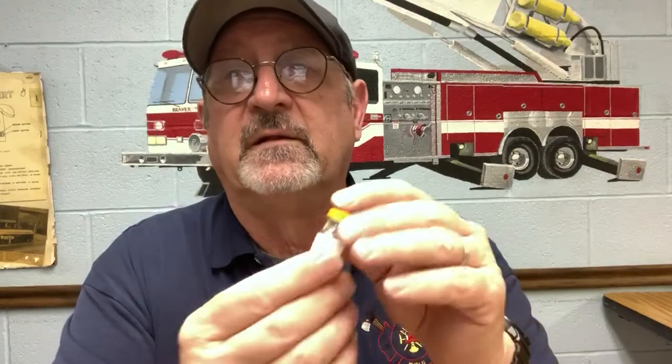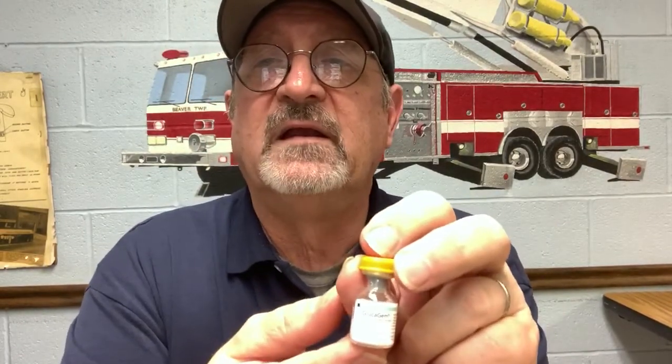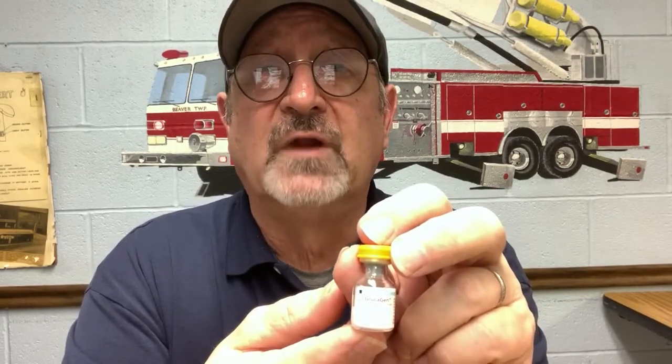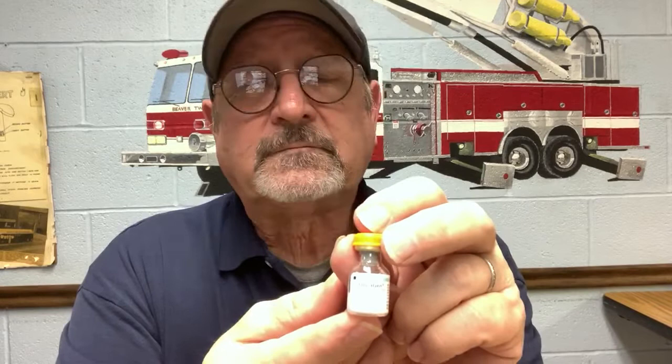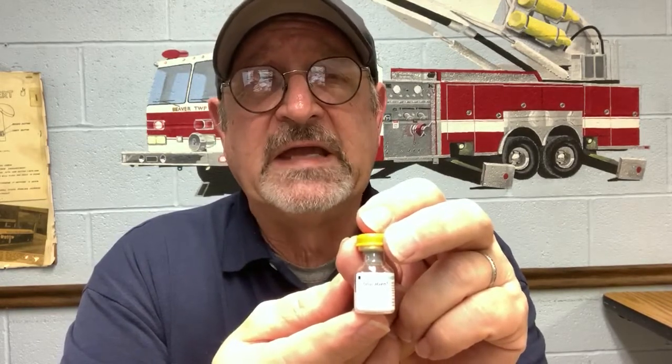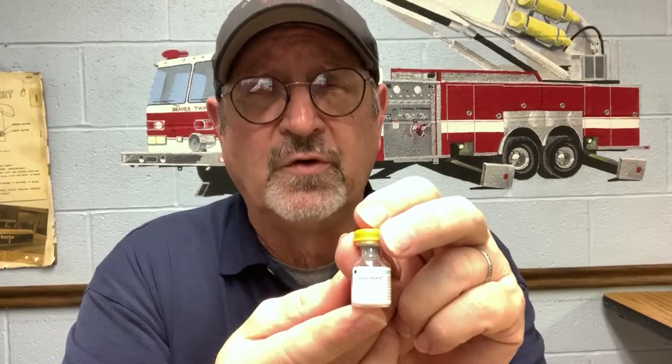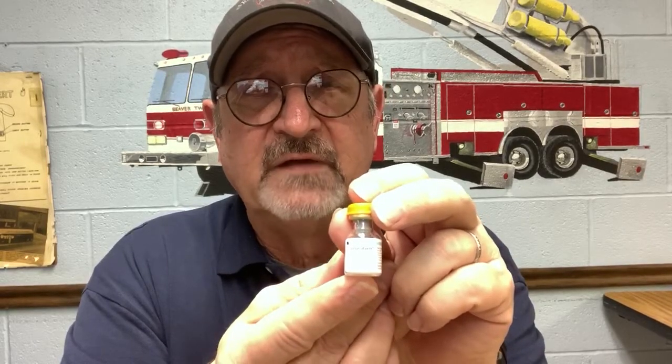Let's take a look at one more here that I want to show you. Glucagon. Glucagon is a medication that we give to patients who have low blood sugar. If for some reason we can't start an IV line on a patient, we're having trouble getting one, and the patient can't take oral glucose, then this would be the medic's next choice.